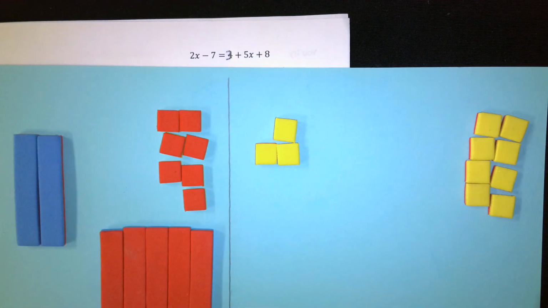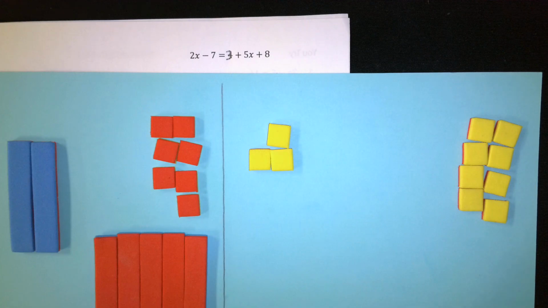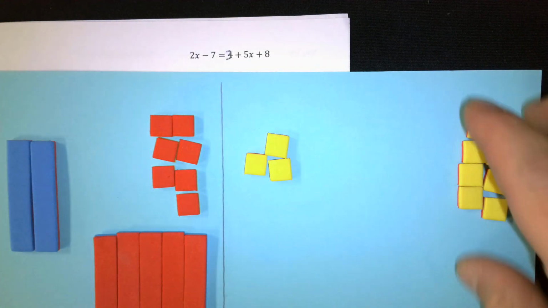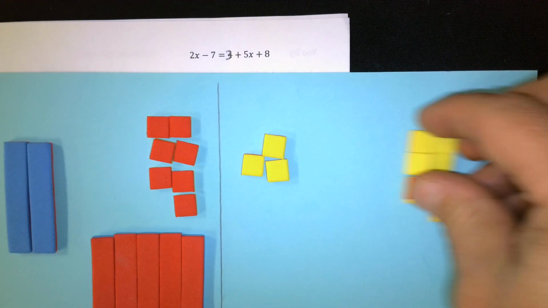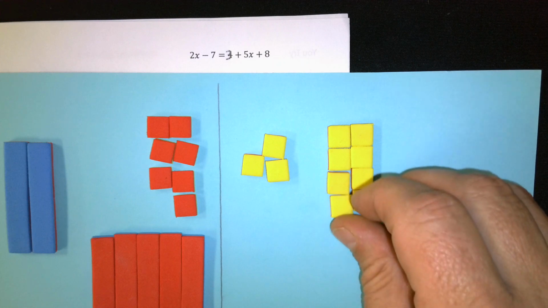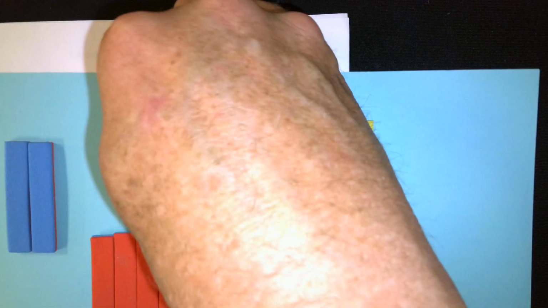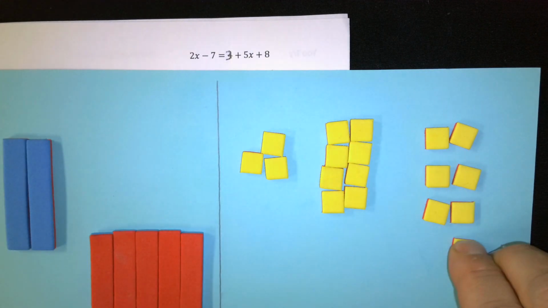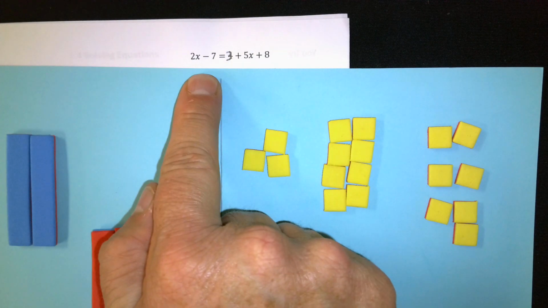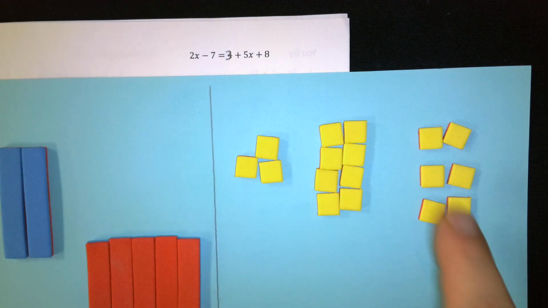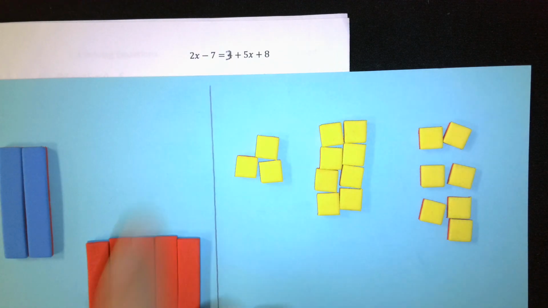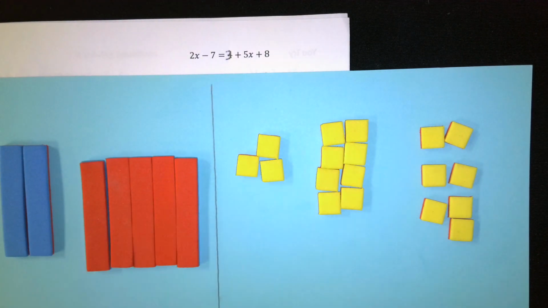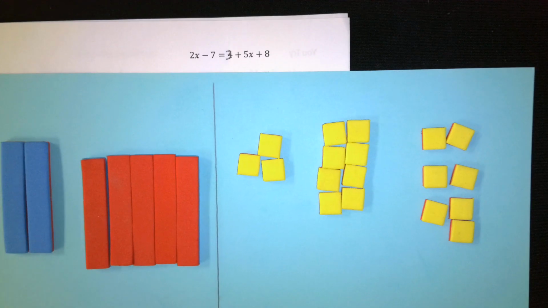Now the order you put them in doesn't really matter. Usually what I tend to do is I'll have the 3 and then these 8 are here, so I'll just scoot those over, and then I'll usually flip them after. So these will flip over to this side. There we go. These 7 negatives now become 7 positives. These positive 5x's flip, and they're now negative 5x. And so this is what we have.